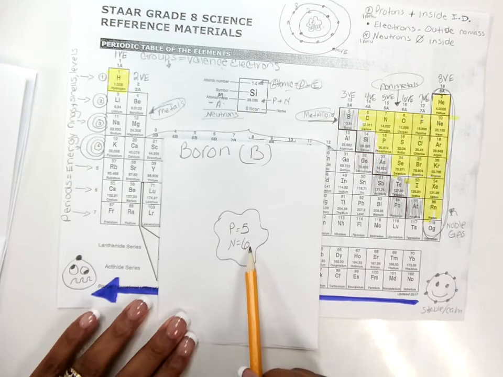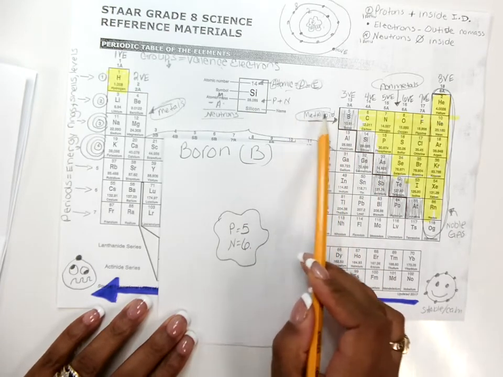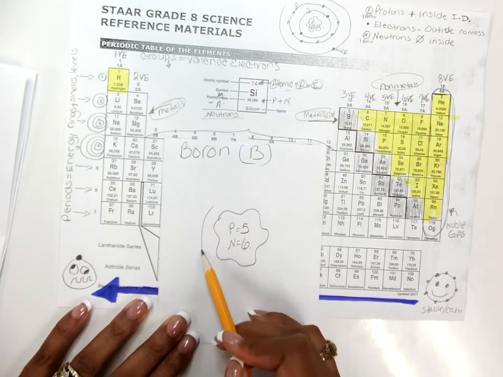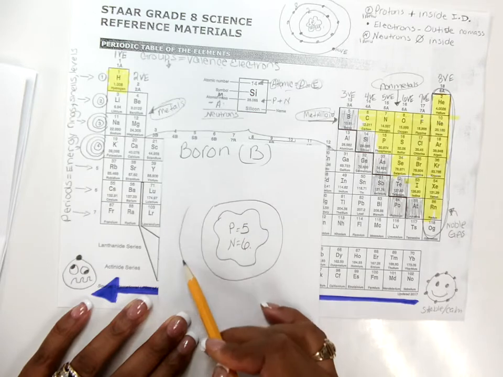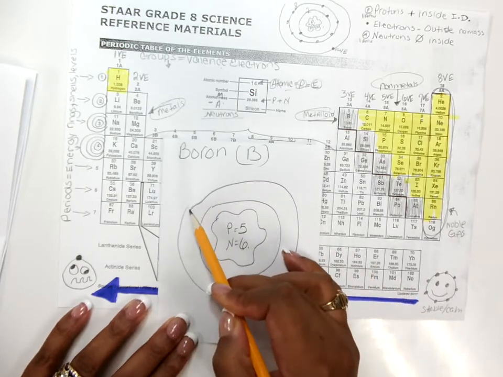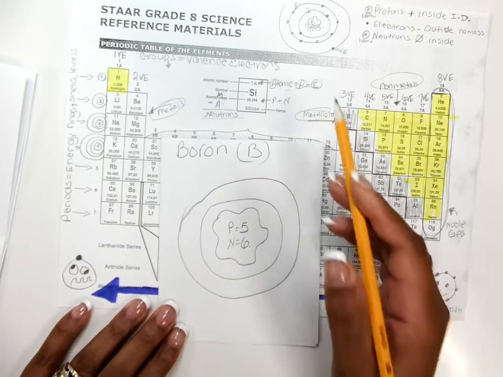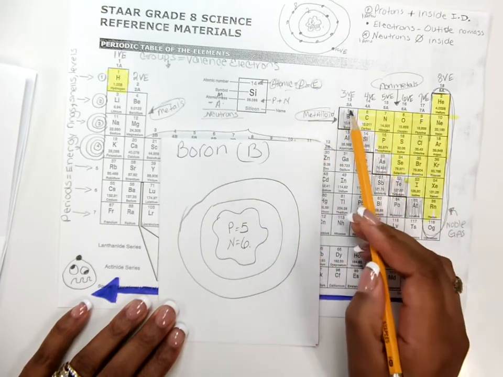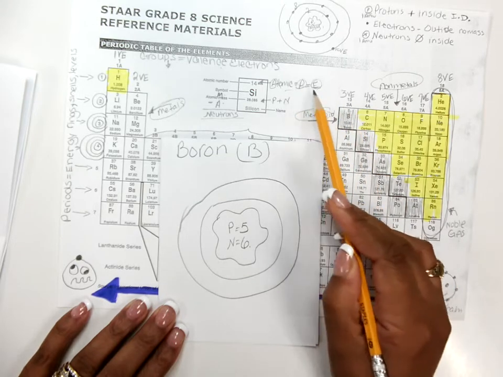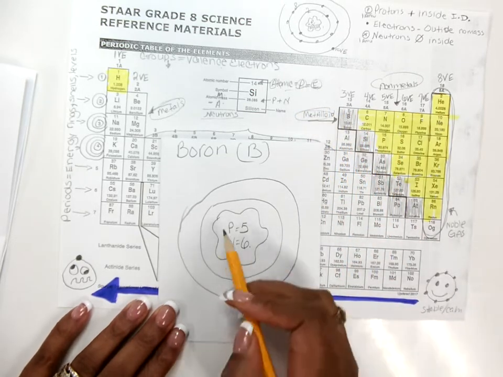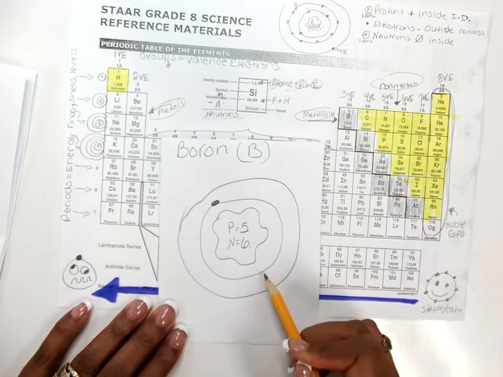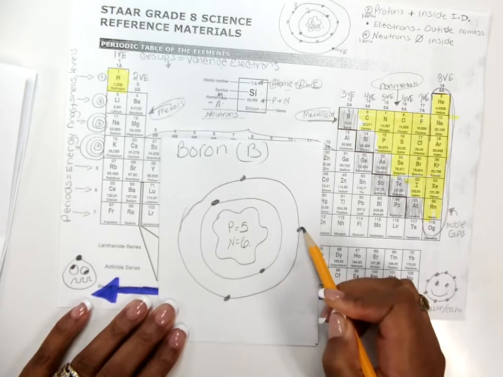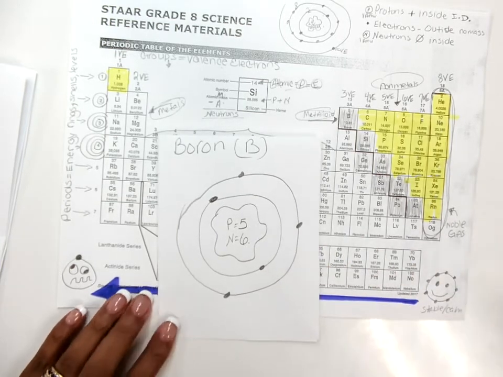And so we have the nucleus. Now let's do the outside. So boron is in period 2. So it's going to have 2 rings. First of all, how many electrons? Because A, P, and E, the E is the same as the P and A, so that's 5. So we're doing 5 electrons. But remember, the first ring can only hold 2. 1, 2, 3, 4, 5. So that is a model of boron.